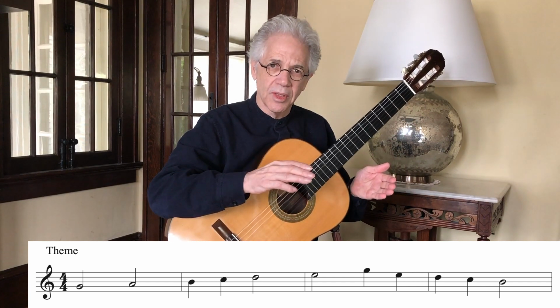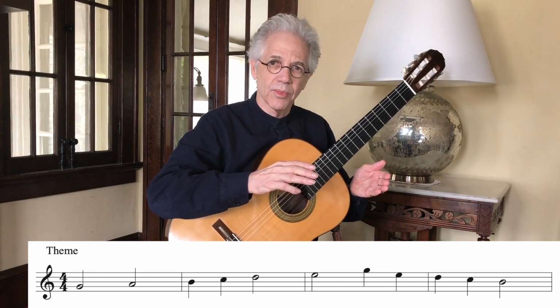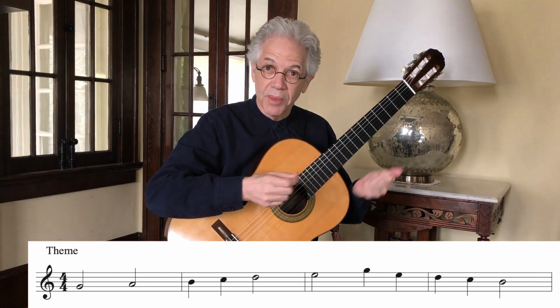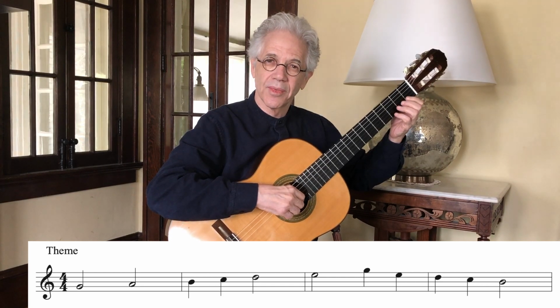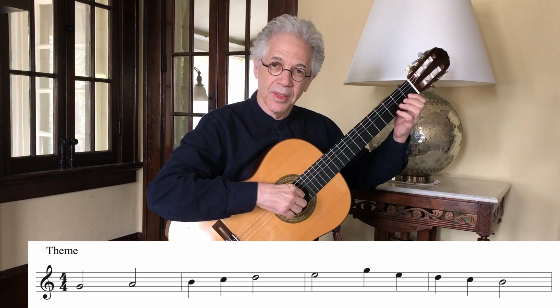And now look at the next measure. Are they moving by step, or do we have any skips? They're moving by step. Very good. So we would continue by step, D, C, B.